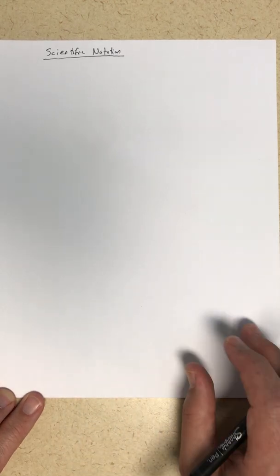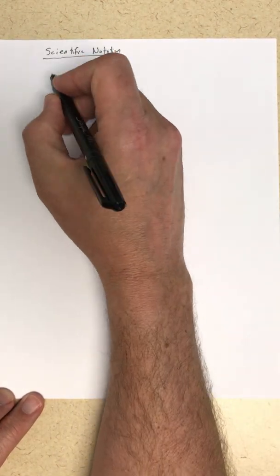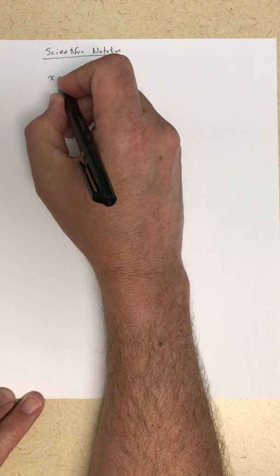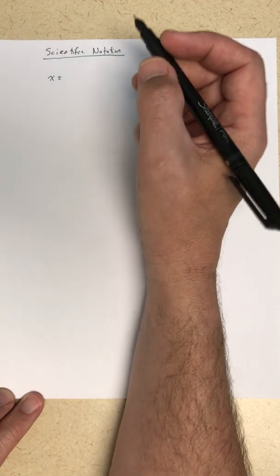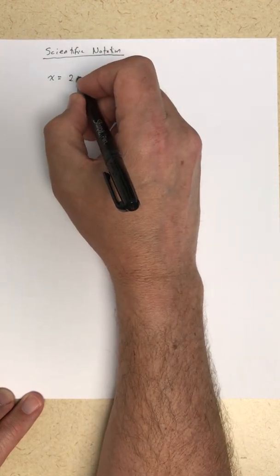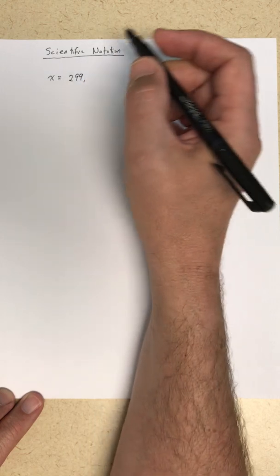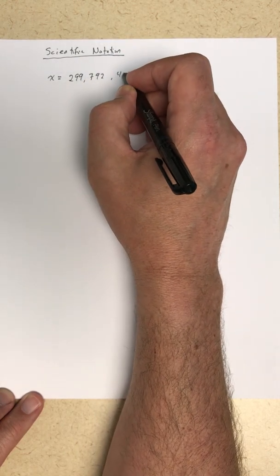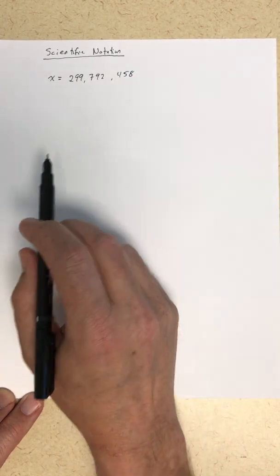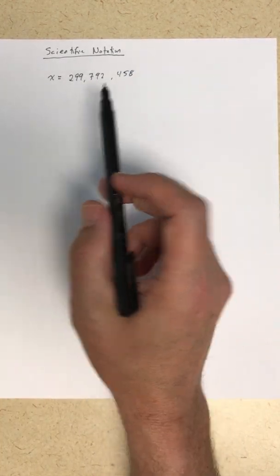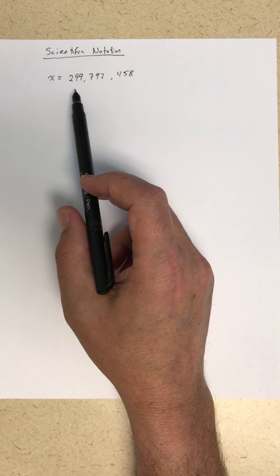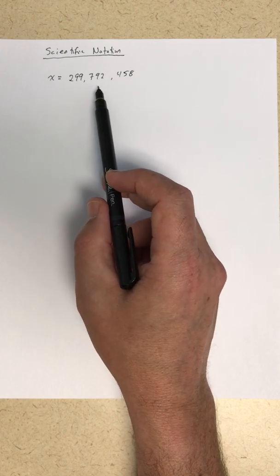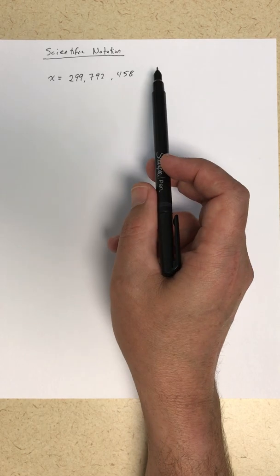Alright, so we'll start off with a number that may be familiar, written out in decimal form, which is by definition what the speed of light is, 299,792,458, and it's meters per second.